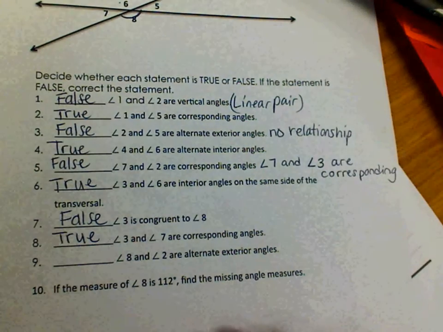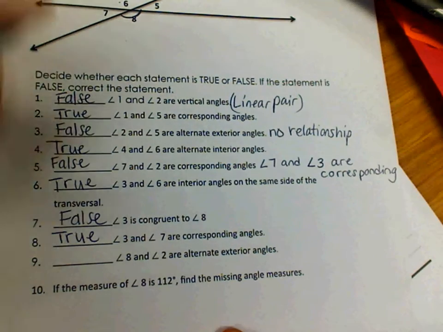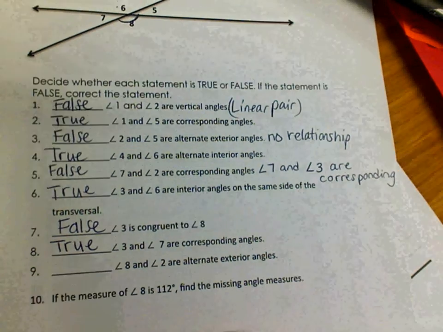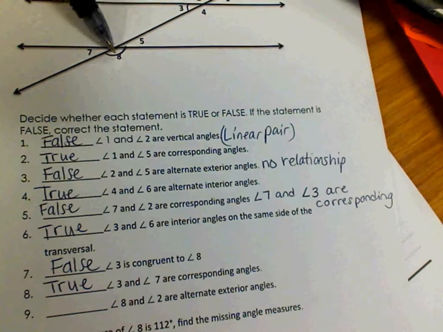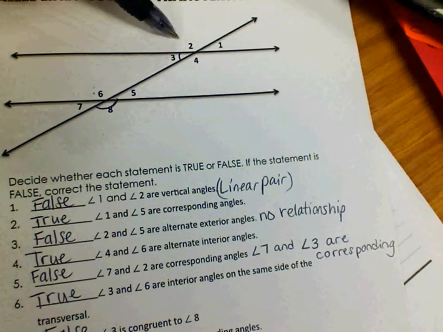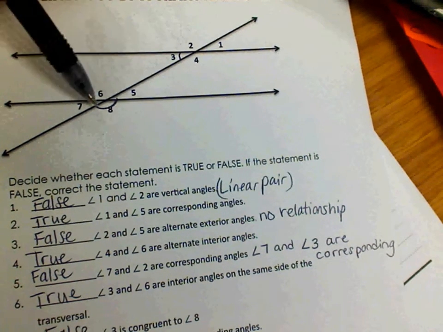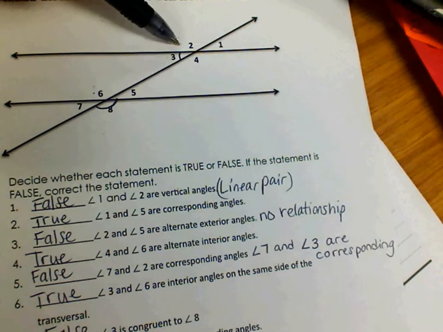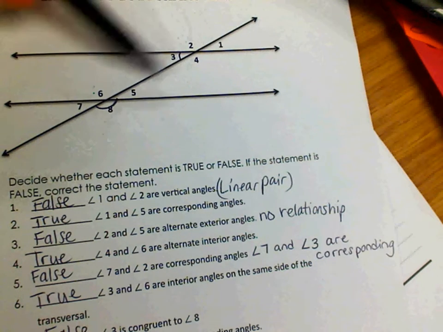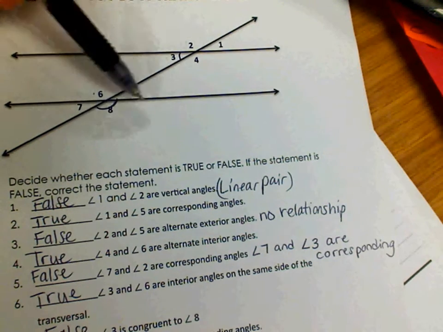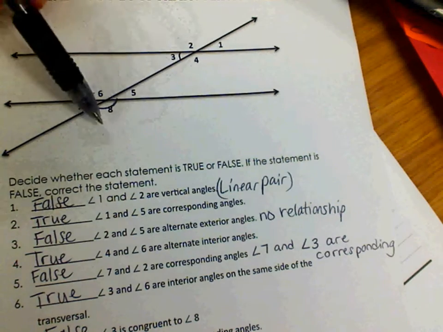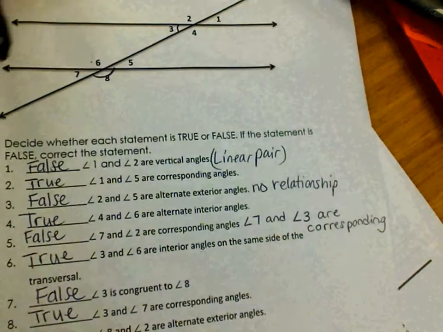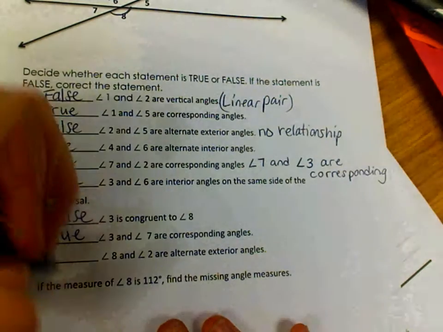All right, number 9. Angle 8 and angle 2 are alternate exterior angles. Okay, angle 8 is down here. Angle 2 is up here. They are on alternating sides of the transversal. Angle 2 is up here on top, and angle 8 is on the bottom. And they are both exterior, so we call that alternate exterior. That's true.